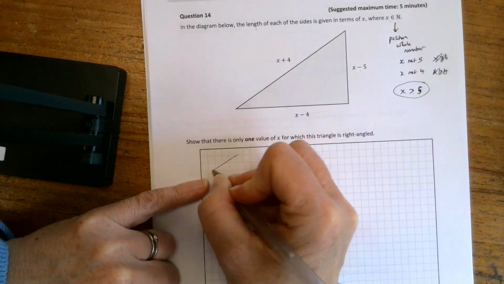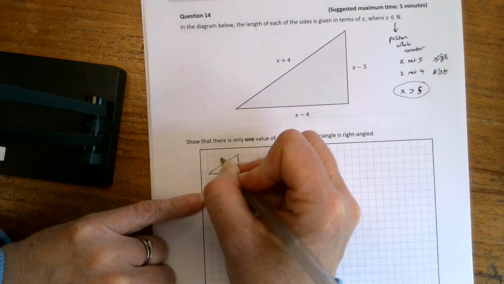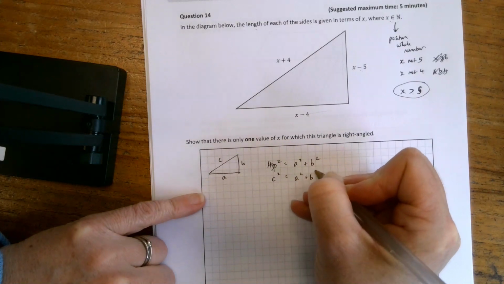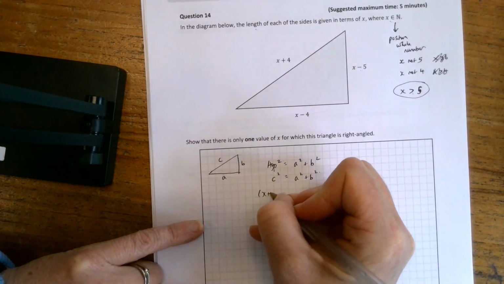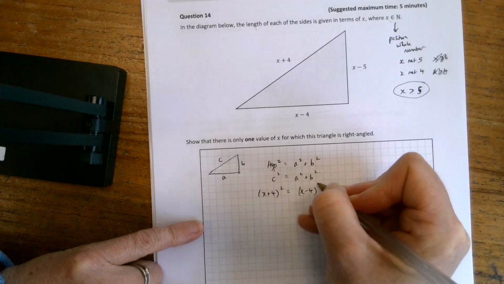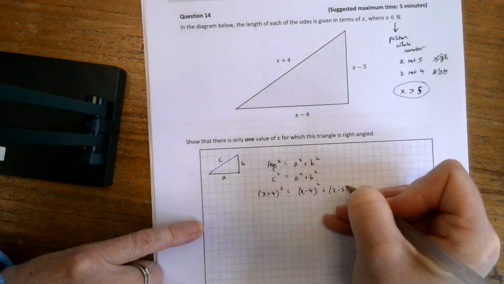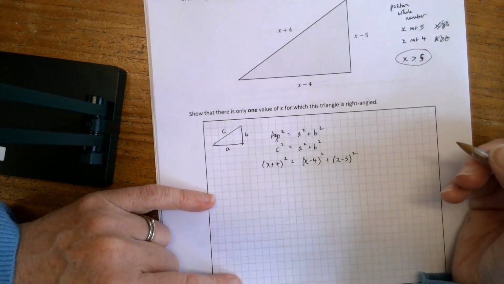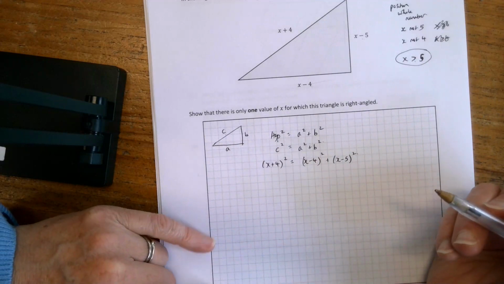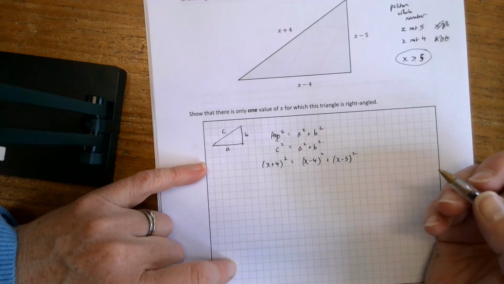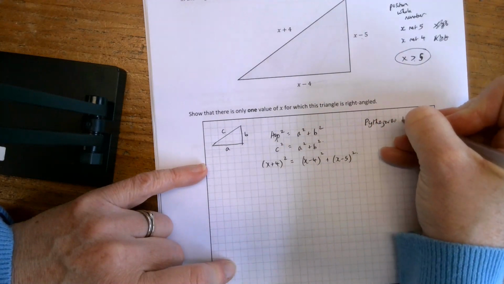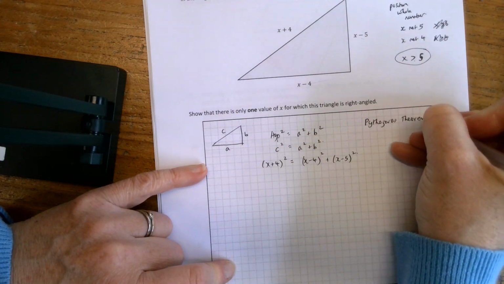And let's just draw that, what that looks like. So C squared is equal to A squared plus B squared. In this one, (x plus 4) squared is equal to (x minus 4) squared plus (x minus 5) squared. Now you can see we've gone straight away into algebra. So it actually isn't really a geometry question anymore, it's an algebra question. But we had to use the theorem of Pythagoras in order to find a way to set up an equation.